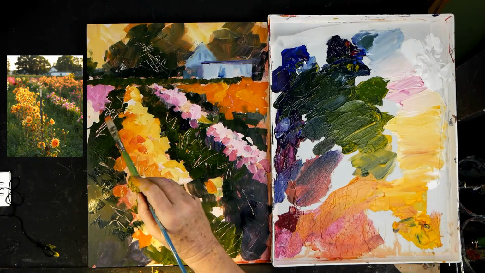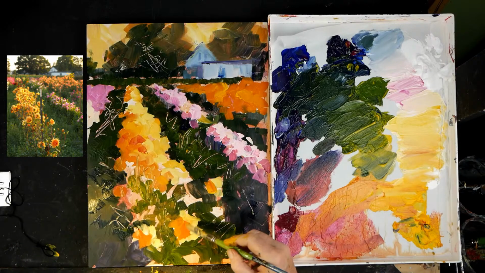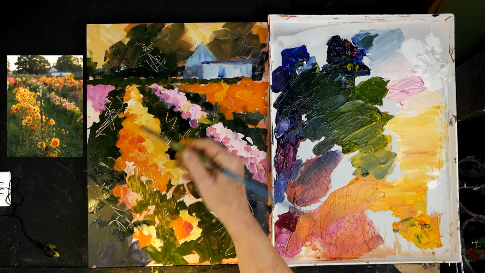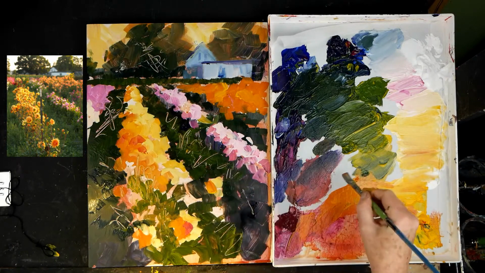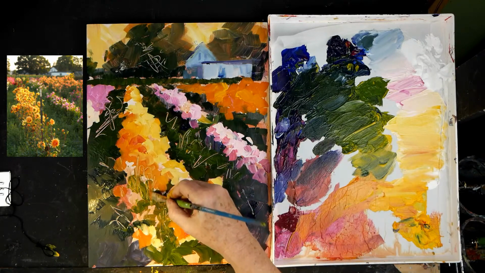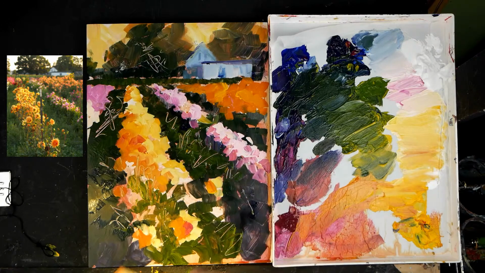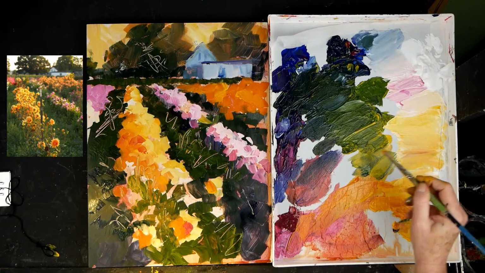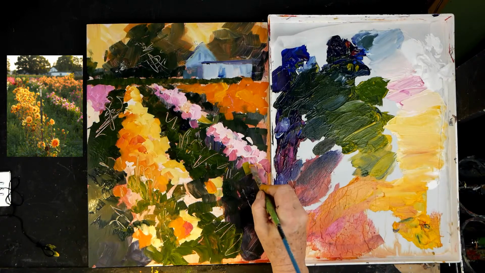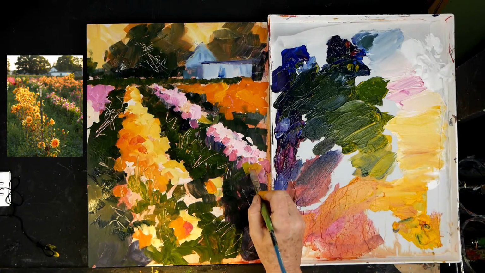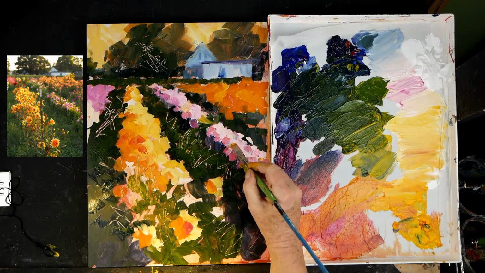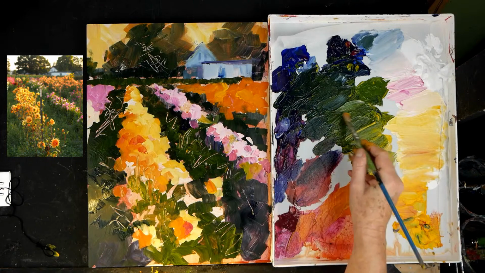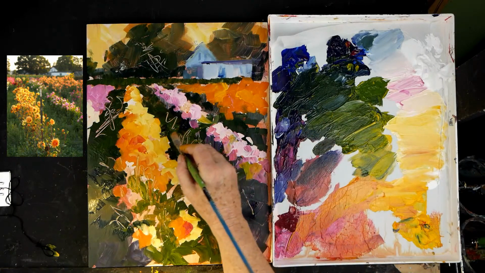Now is the time to start thinking about flowers. Now is the time for me to start thinking about how the shapes are moving in shadow and light, which things are, where the light is hitting. I'm thinking about flowers in the most abstract terms because I want to keep this painting loose and light. But I am thinking about negative shapes, where they come in.